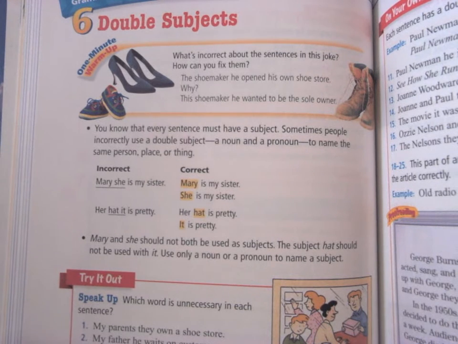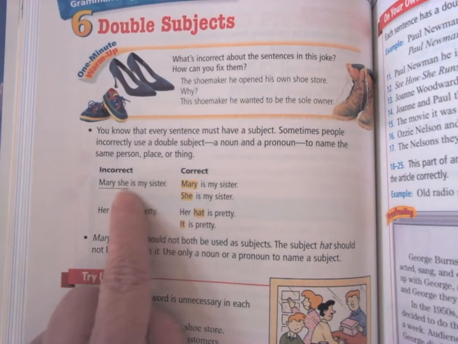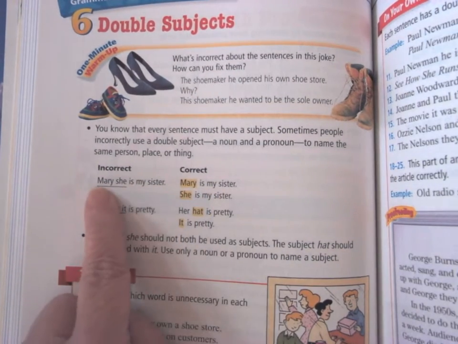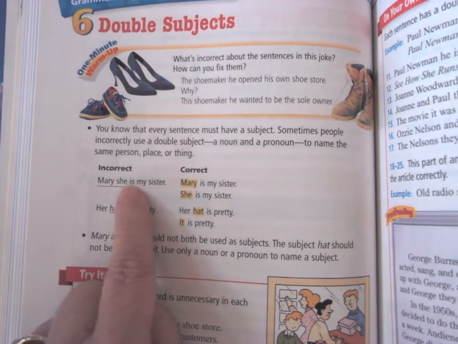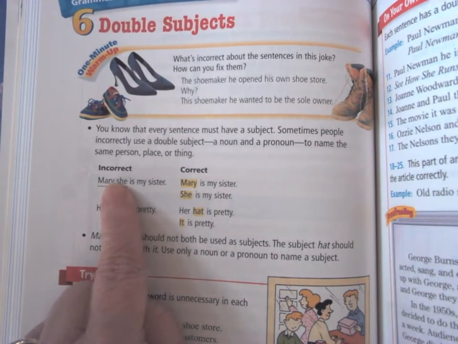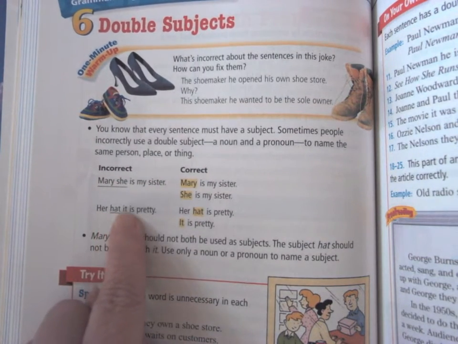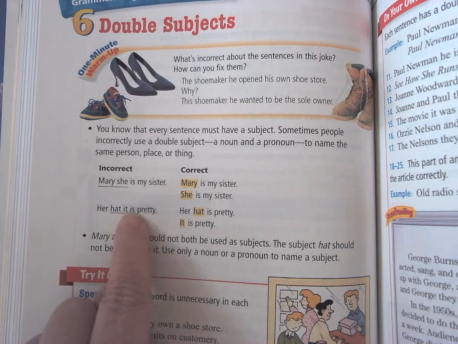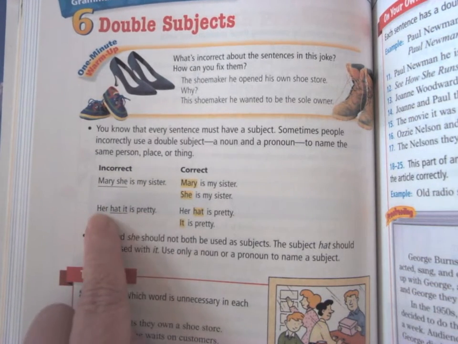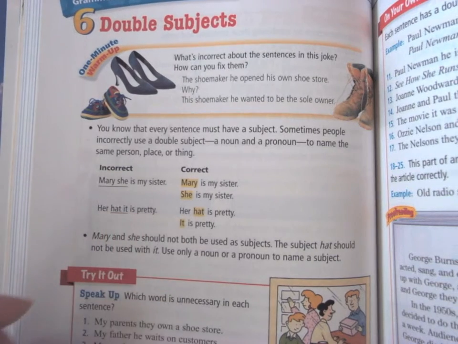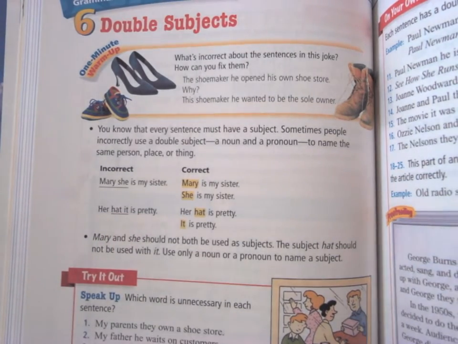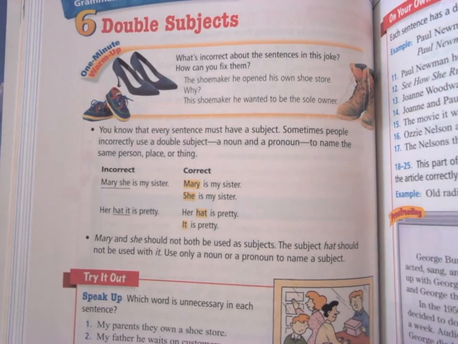You're going to have to eliminate that. Sometimes people make the mistake of saying things like, "Mary, she is my sister." No, Mary is my sister. It's either "Mary is my sister" or "she is my sister," but not "Mary, she." Same here. "Her hat, it is pretty." Her hat is pretty, or it is pretty, but not "her hat, it is pretty." All right. That's just making sure you only have one subject in your sentence. Okay.